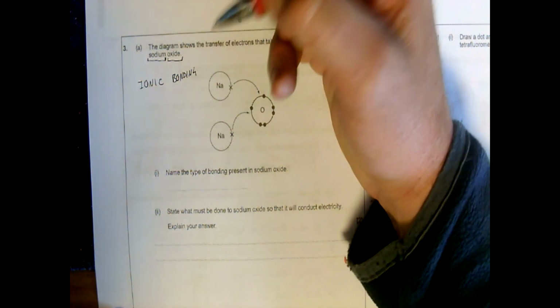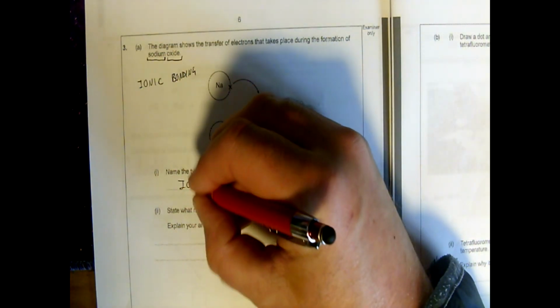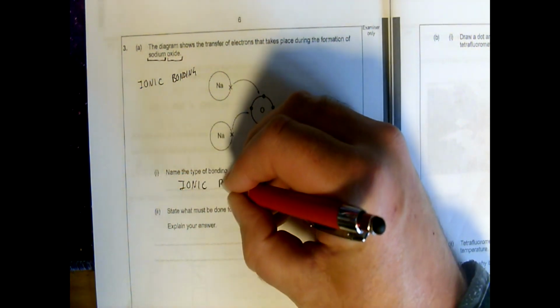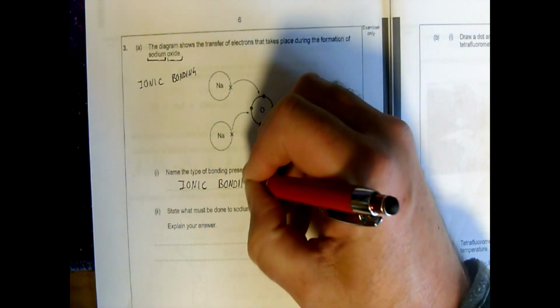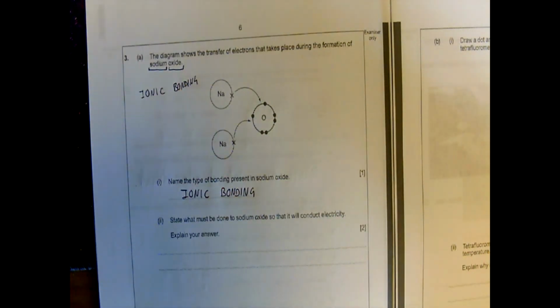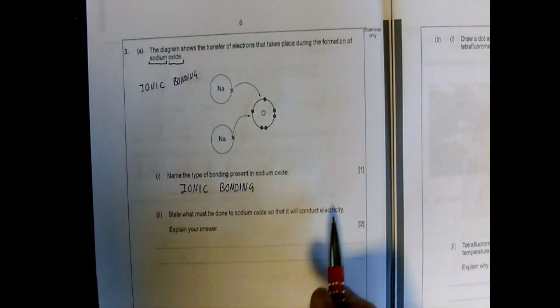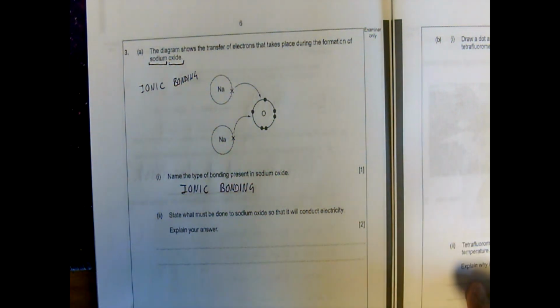Number 3. So this is from the bonding and structure section of our syllabus. The diagram shows the transfer of electrons taking place during the formation of sodium oxide. So we can recognise here that we've got a metal, sodium, and we've got a non-metal, which tells us this has got to be ionic bonding. Metal and non-metal is the indicator of ionic bonding.